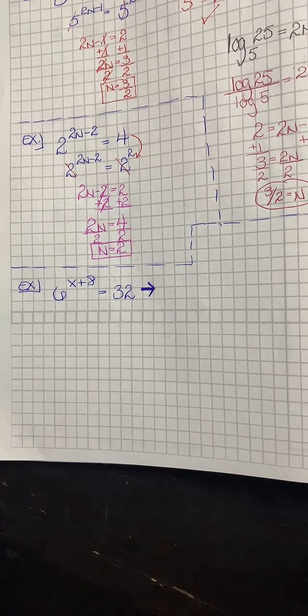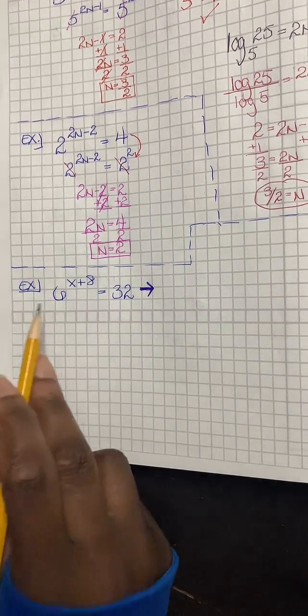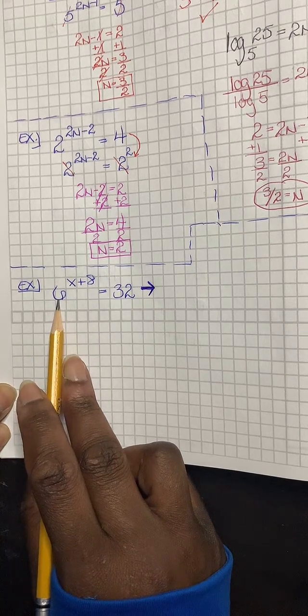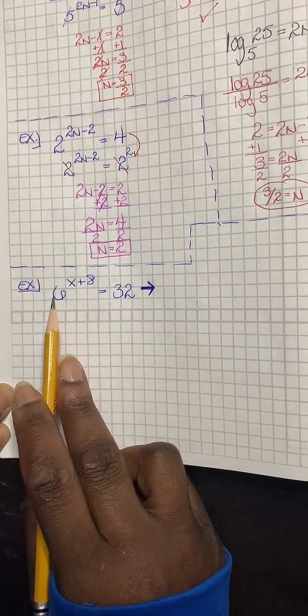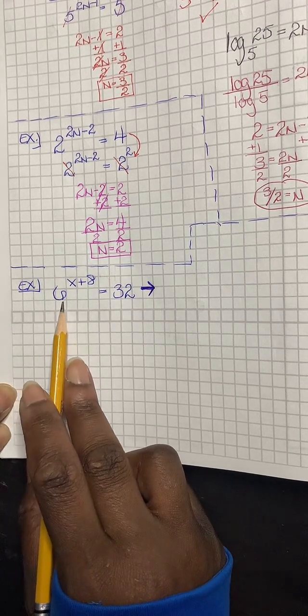All right. So I was reading what you guys were saying. One person said, well, we can't use 2 as my base because 2 to the second power gives me 4, 2 to the third power gives me 8.